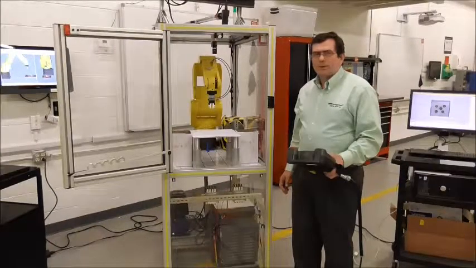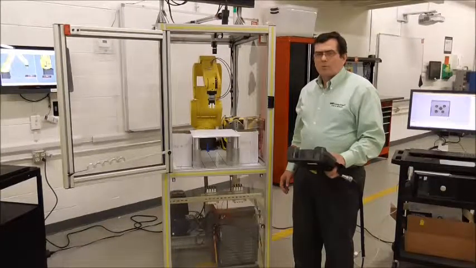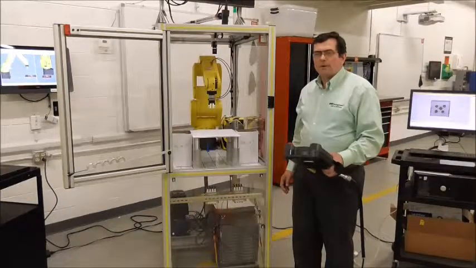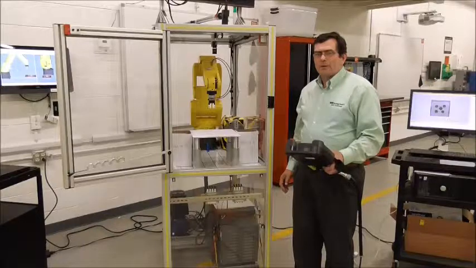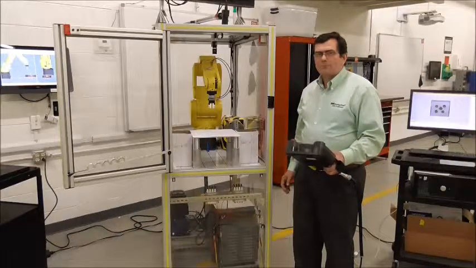In conclusion, today I ran the program with a 2D vision camera with the robot, where I used the gripper to pick up parts number 1 and 2 and put them in 2 different places.